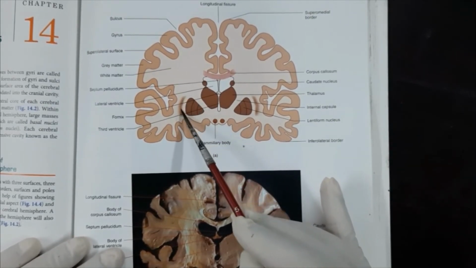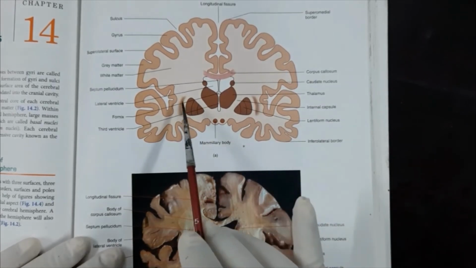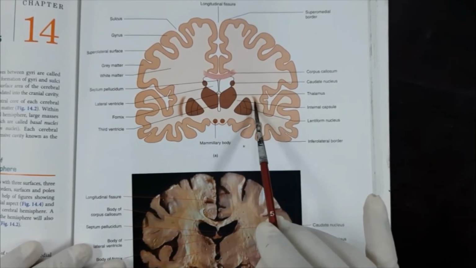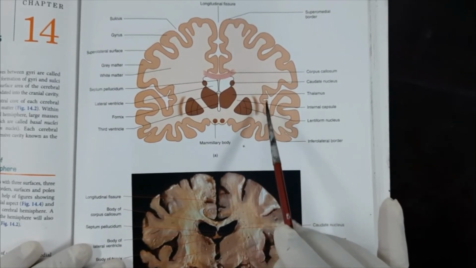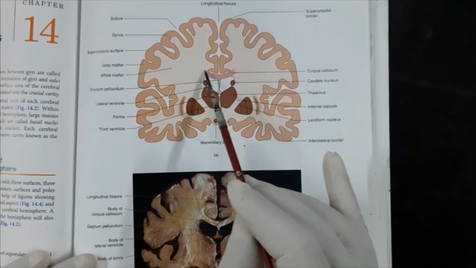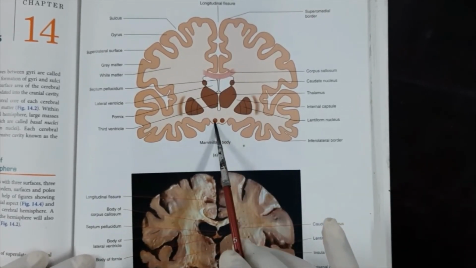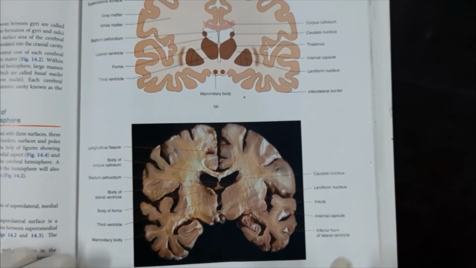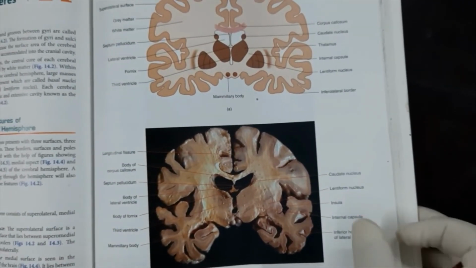Just lateral to the lentiform nucleus, I told you there is a gray strip called the claustrum, which lies deep to the insula. This is the corpus callosum, and the mammillary bodies, as I have shown you in this section. So this was the coronal section.